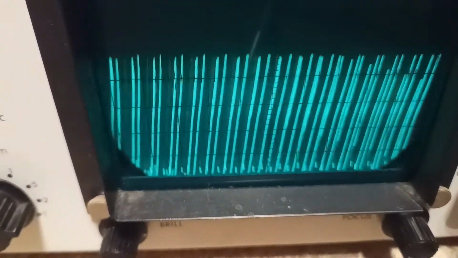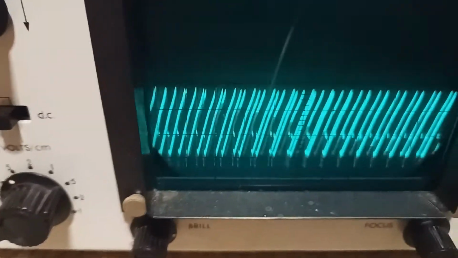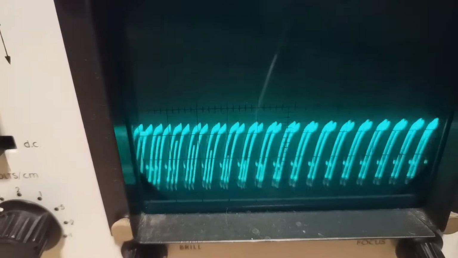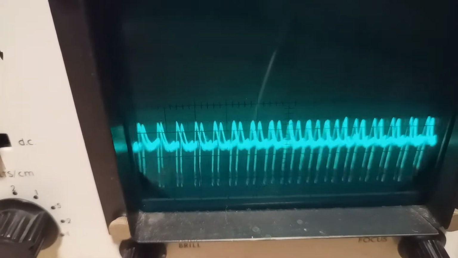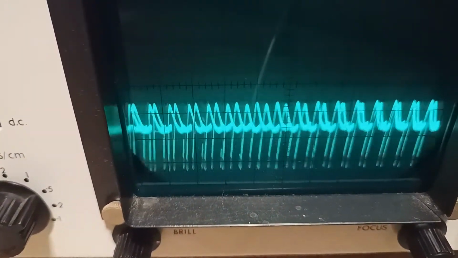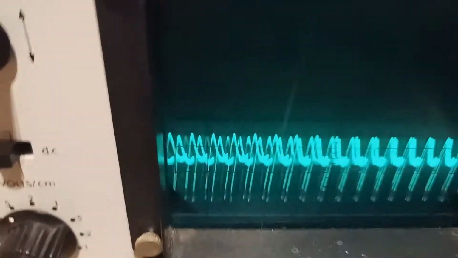Here we are. So this is the ramp again. And as I start to cut more and more from the high pass, you'll see that it changes shape. And if I bring it back just a little bit, you can see that it's kind of now got an arch on the top.